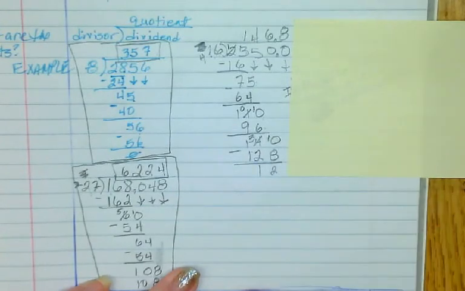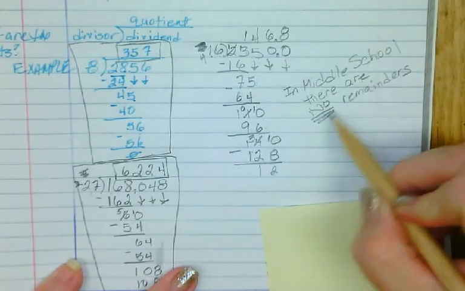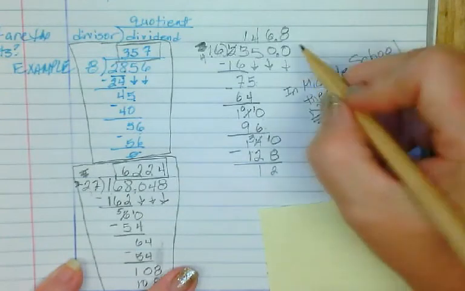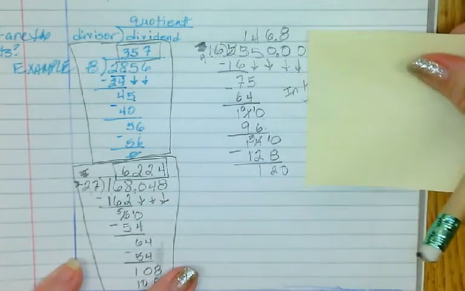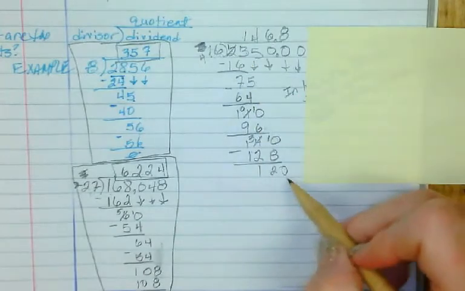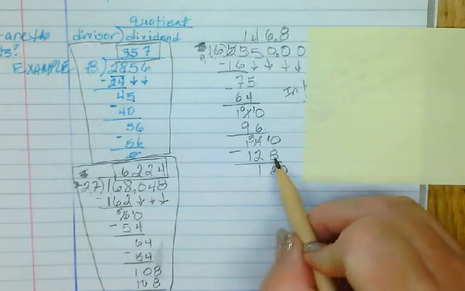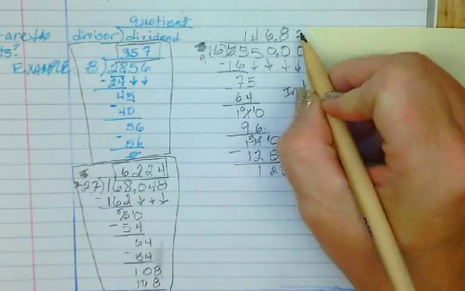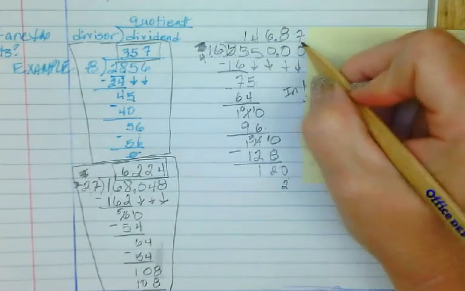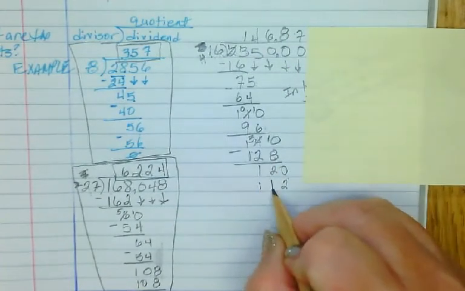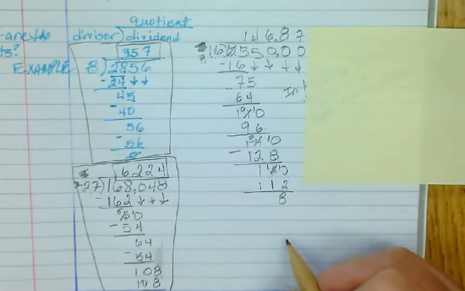Okay. 12. But again, did we say in middle school there are no remainders? So, put another 0. Bring it on down. That's our next spot. 16 goes into 120. Well, it's less than 8, so let's go with 7. 6 times 7 is 42. Put the 2. I still have my 4. Use that. 7 times 1 is 7 plus 4 is 11. Okay. So, and that leaves me 8.